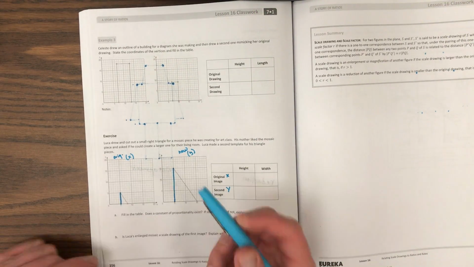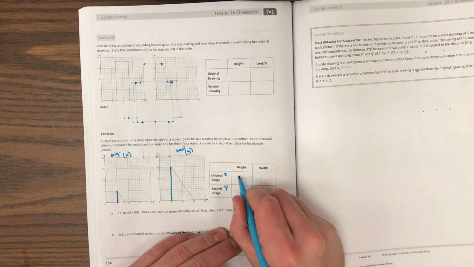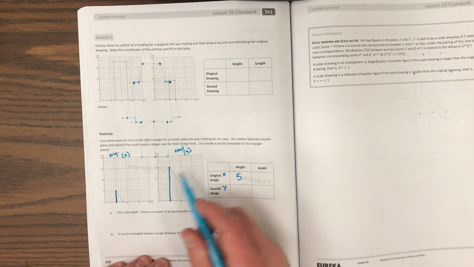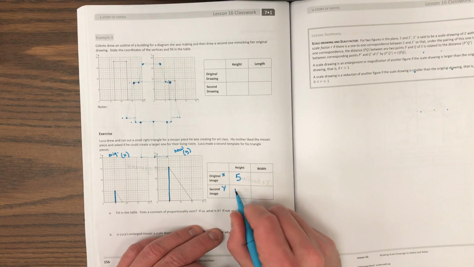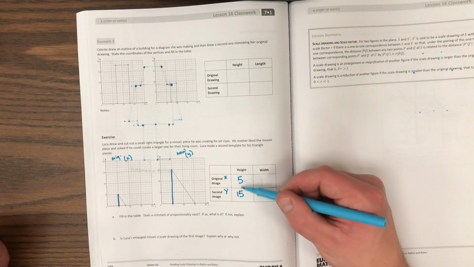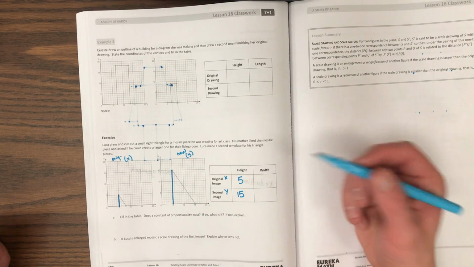All right, so this side length in the original is 5, and that's the height. And that same side length in the new is 15, so that's the height of the new. So right now, I'm thinking y divided by x is 15 divided by 5. So, you should be able to do that in your head, but you should have an idea of what this k or this scale factor needs to come out to in order to be a scale drawing.